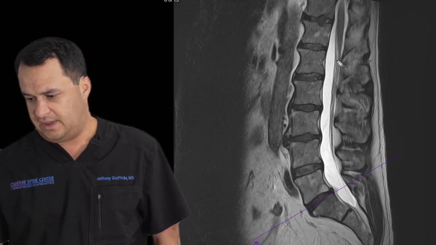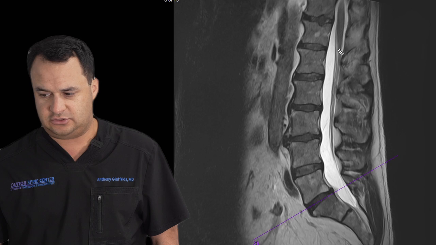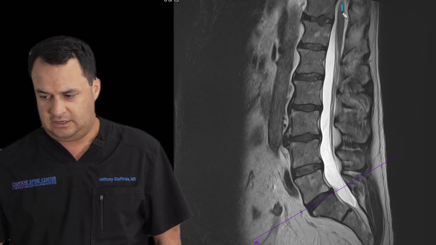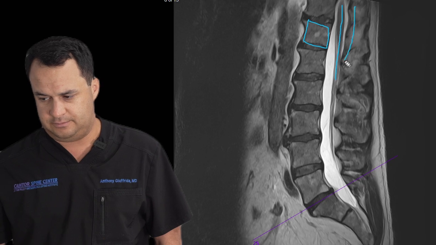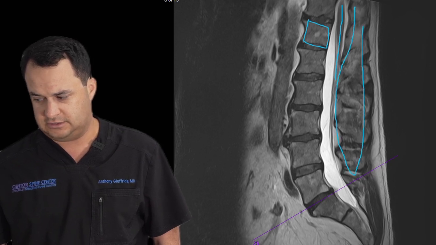What we have on this side is called the sagittal image, where we're looking from the side. And you can see the spinal cord coming down the middle. You could see the vertebral bodies up front, and you could see the posterior elements. These are the spinous process.